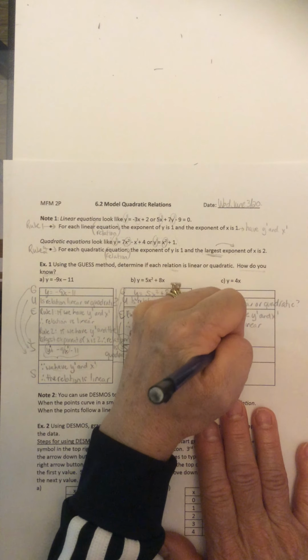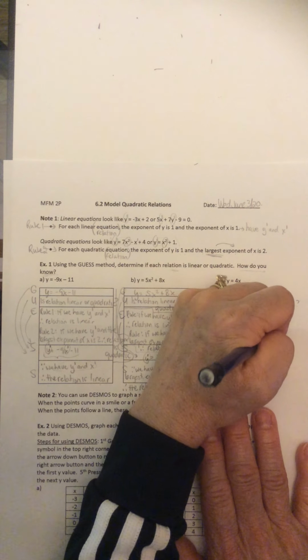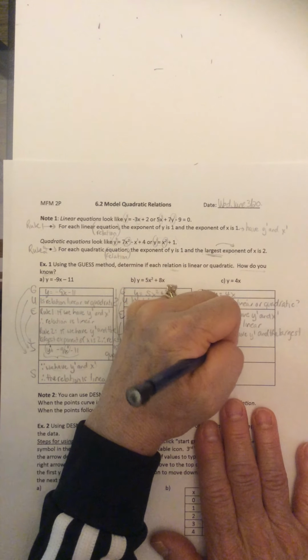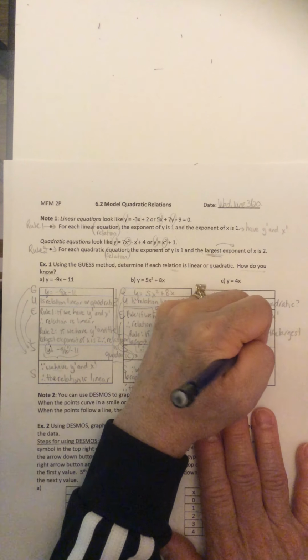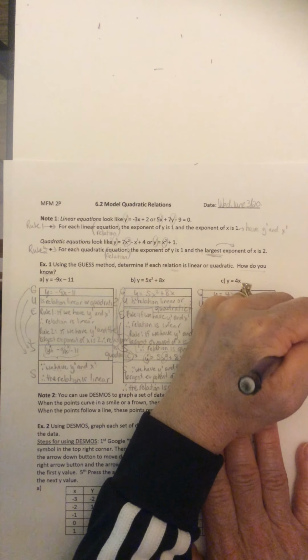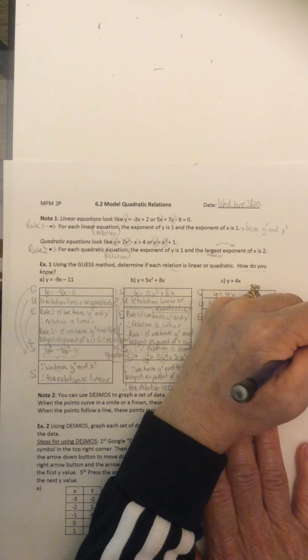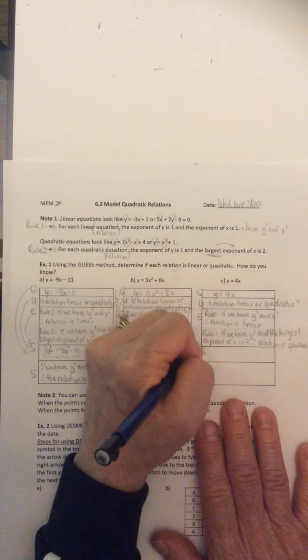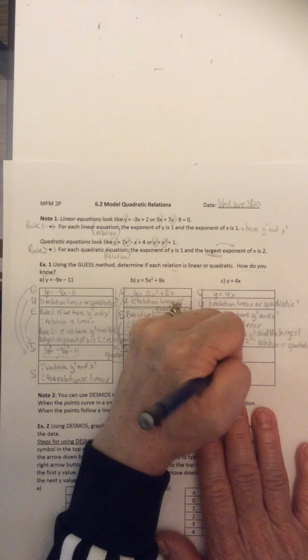If we have y to the 1 and the largest exponent of x is 2, therefore the relation is quadratic. So then the solution is to take the equation, the unknown, and the given. Start with the given, y equals 4x.